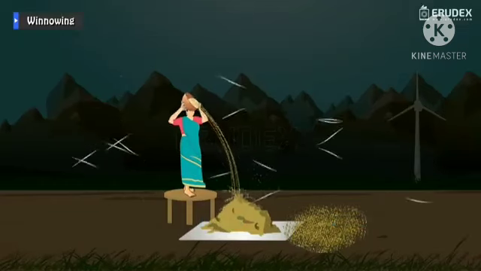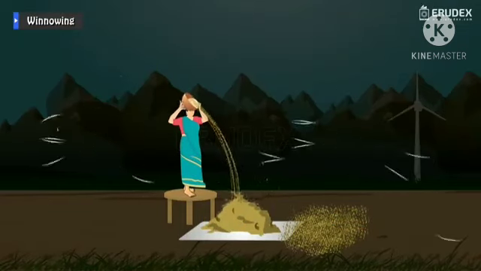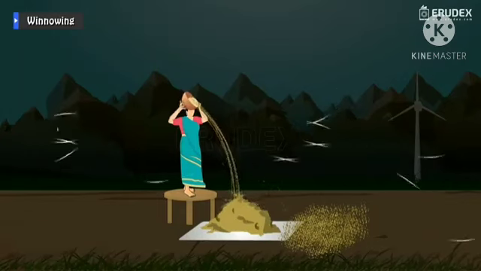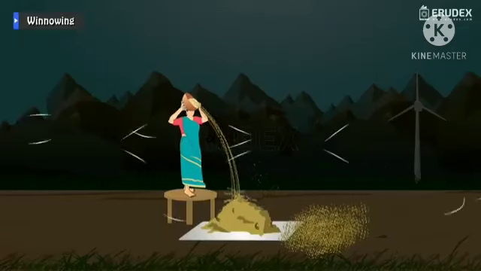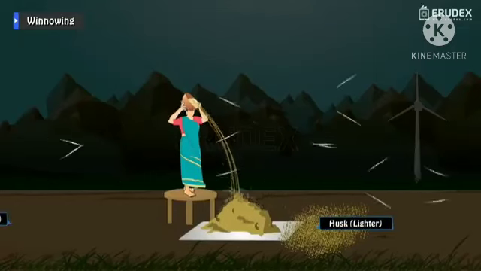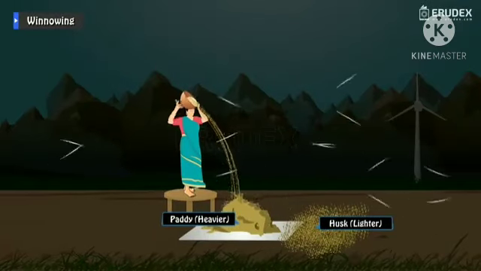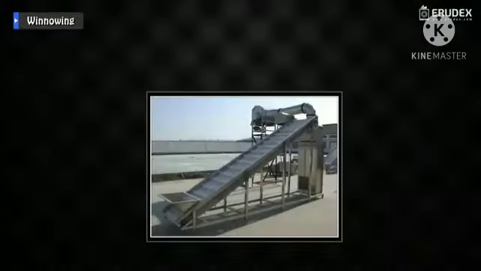The mixture is thrown up in the air by one person using a plate-like device. The grains are separated from the husk. Here, light particles like husk are blown away and heavier particles like paddy grains are left out. Winnowing machines are used for winnowing in rice mills.